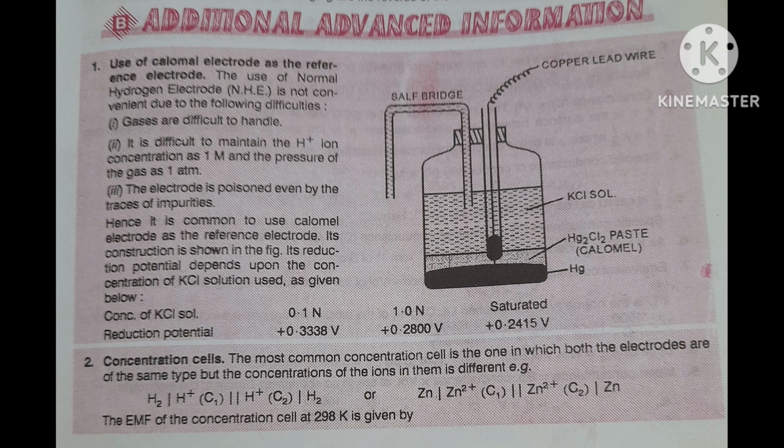Means you require one cell, and for a cell 2 electrodes are required. You remember. Here the standard hydrogen electrode's reduction potential has been considered as zero, arbitrarily, its value is given as 0 without any reason.